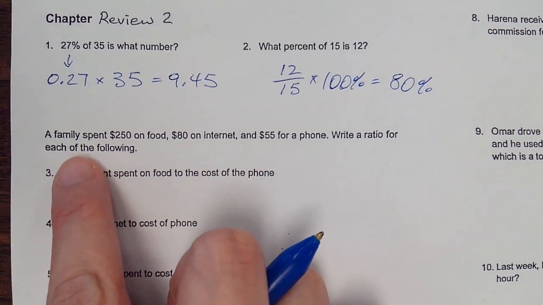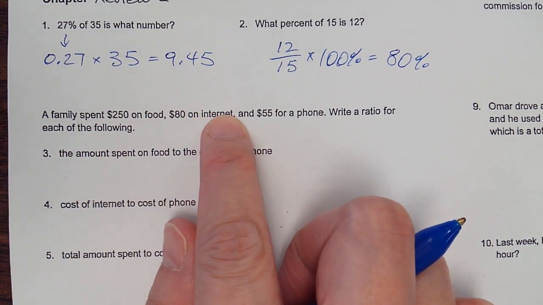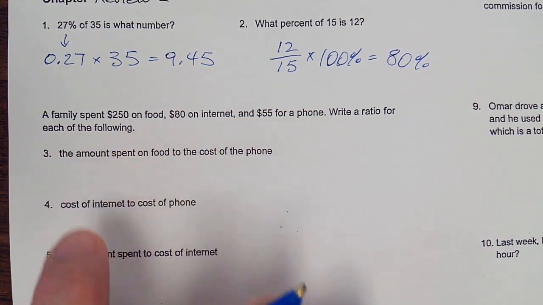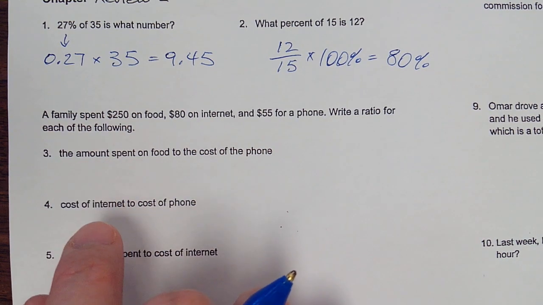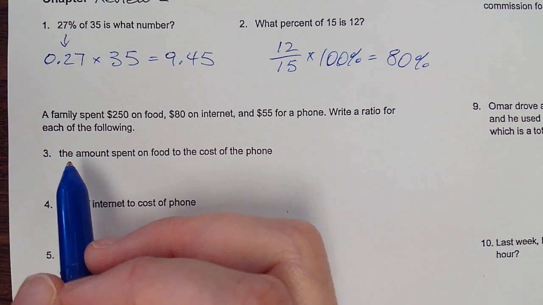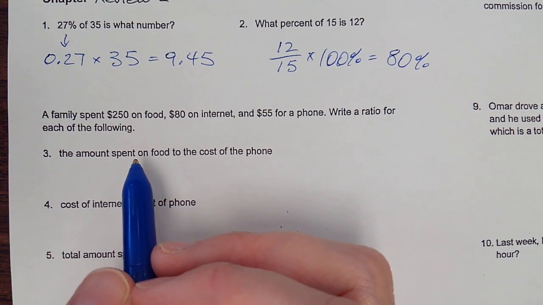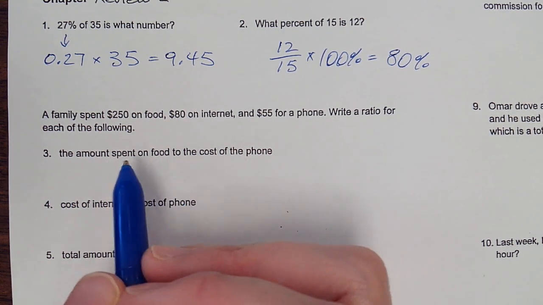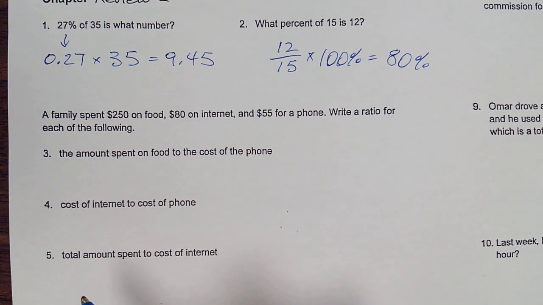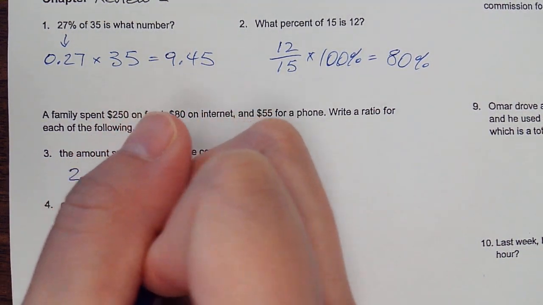Okay. A family spent $250 on food, $80 on internet, $55 for phone. Write a ratio for each of the following. So with ratio, remember you're doing those colon. The amount spent on food to the cost of phone. So can we write that as a ratio, please? Yep. 250 to 55.